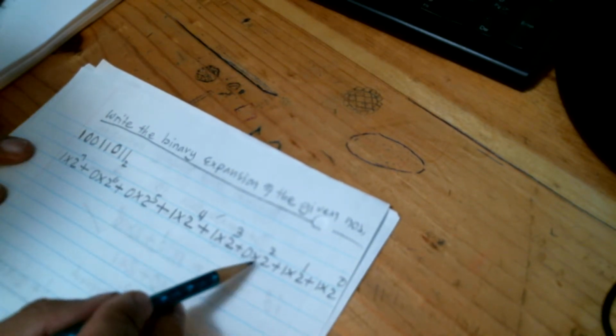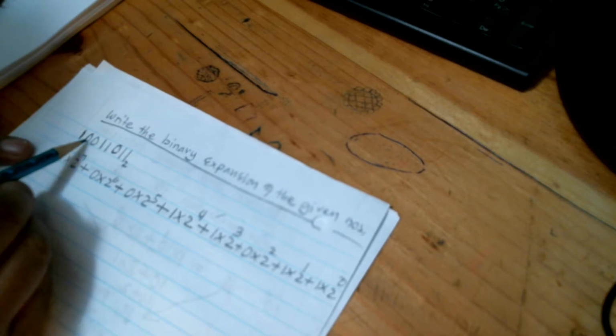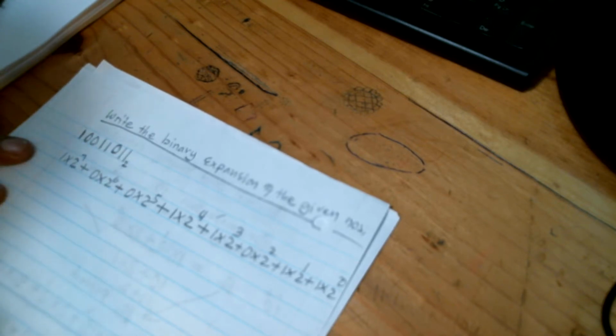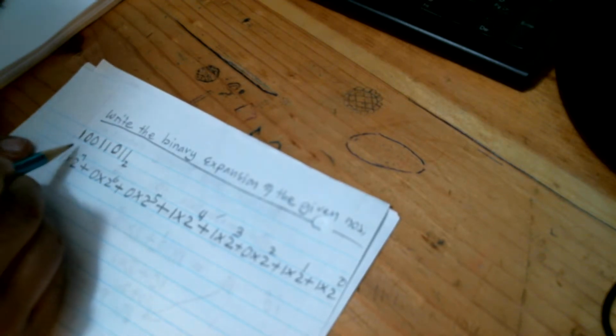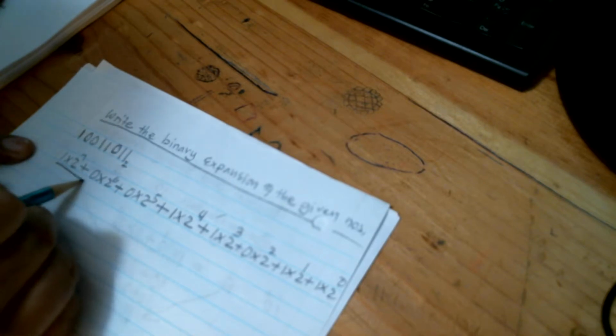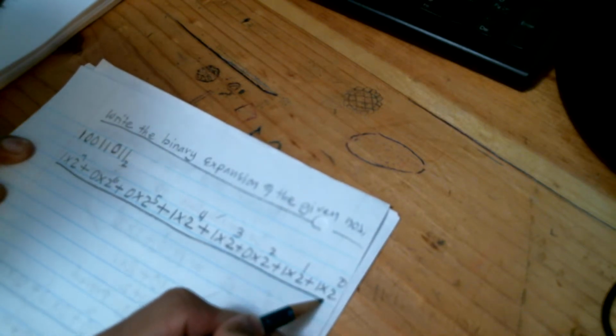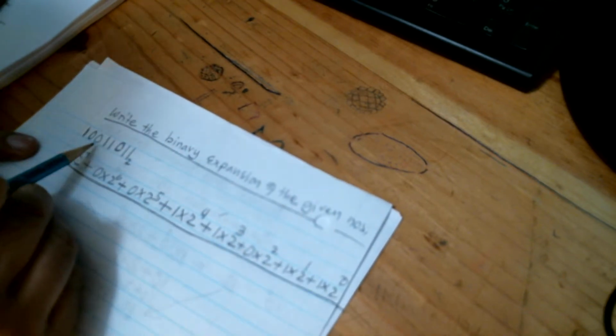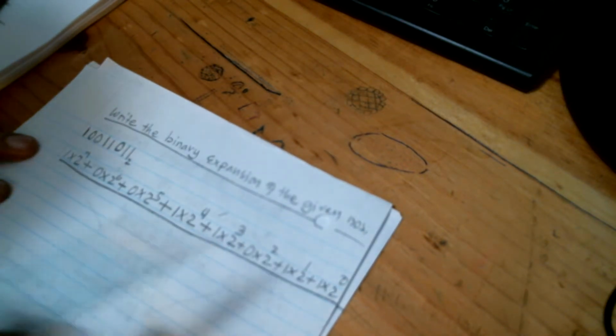Done. 1, 2, 3, 4, 5, 6, 7, 8. All numbers. Boom. This is how you expand the binary number to the expansion of the given number. This is how you do it.